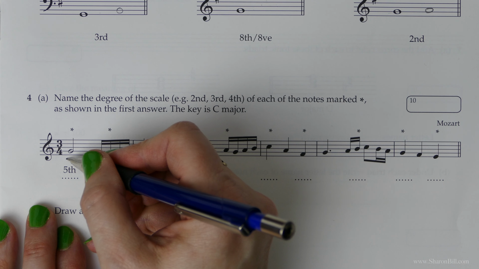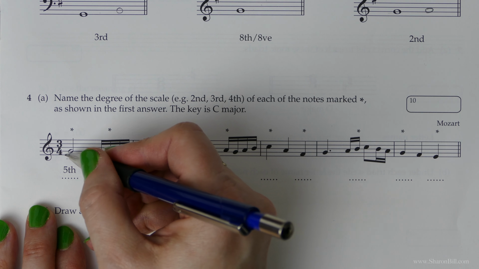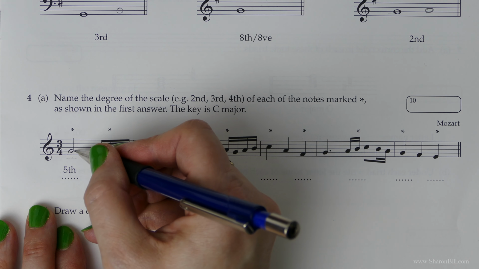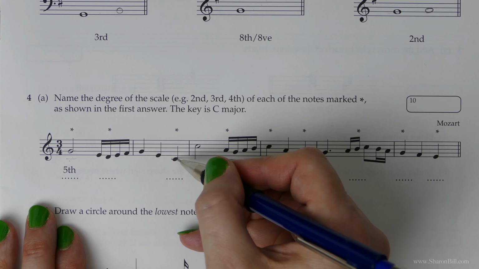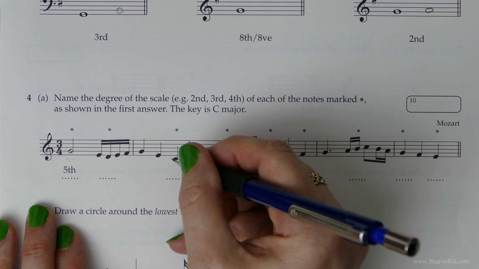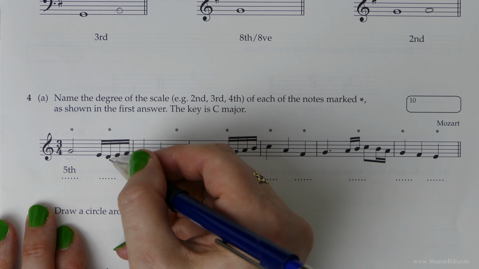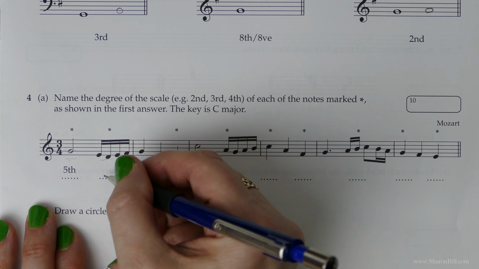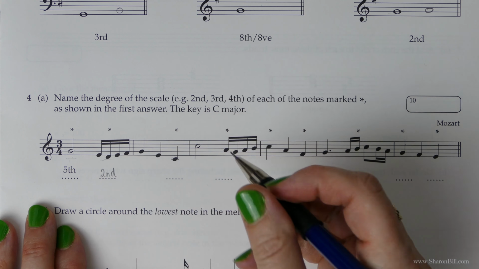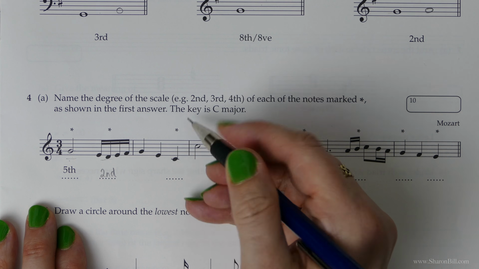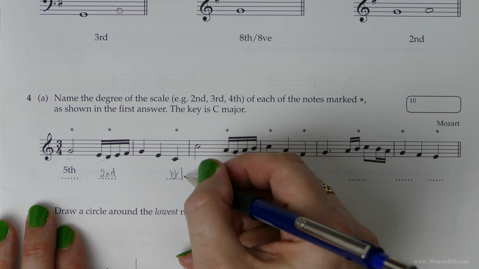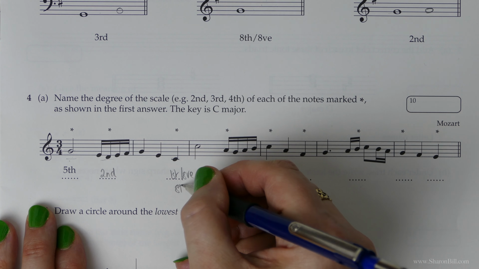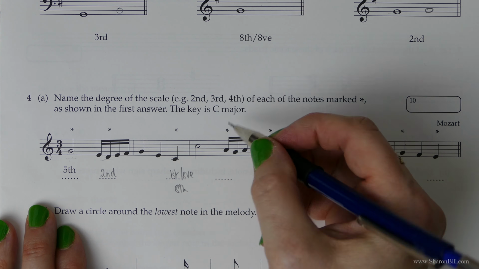So if you think C, counting upwards, 1, 2, 3, 4, 5. And so we can take that as our starting point. So C is 1, so we can say either first or eighth. Oh, I've missed one. Let's go back. C is 1. So the next door note D is the second. There we go. And now we're back at this one. C is 1, or we can say octave or first, or octave or eighth. All kind of means the same thing.